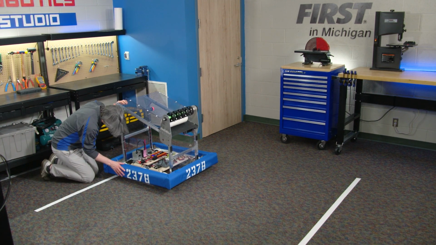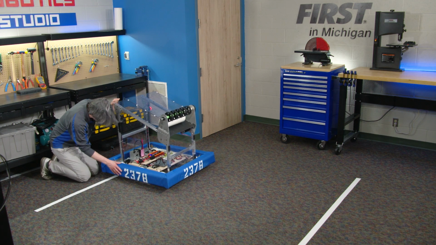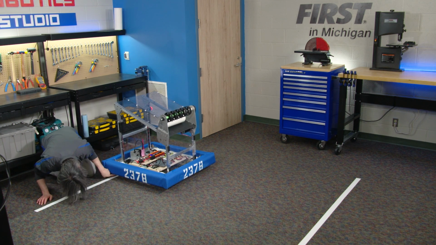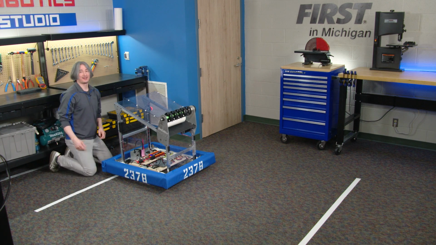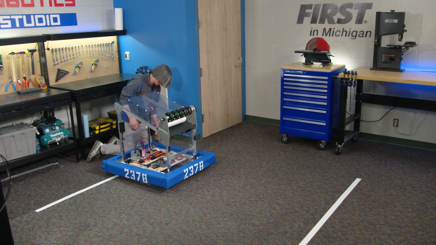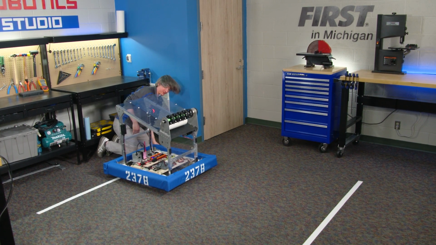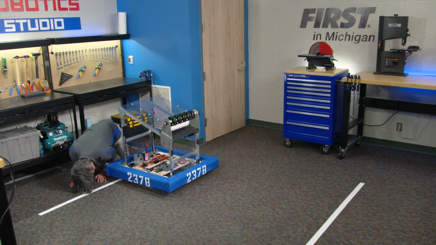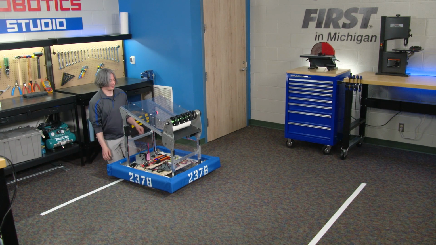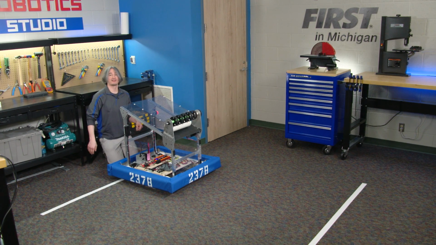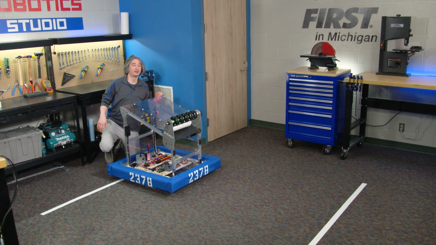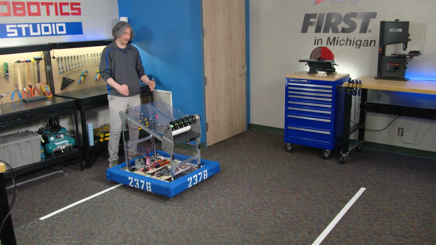Or possibly, and this is farther back, but you could line it up so that if you look underneath, the wheel is just right on the edge of the line. And that might be the best to be repeatable with. So if both wheels are right on the line, then you're set up right. But it doesn't really matter what you choose.